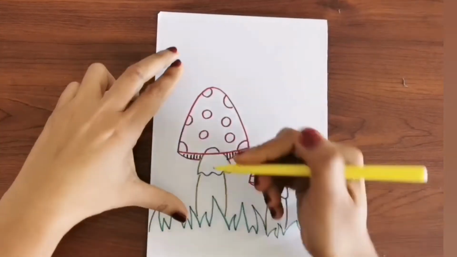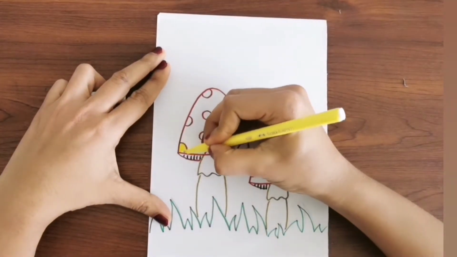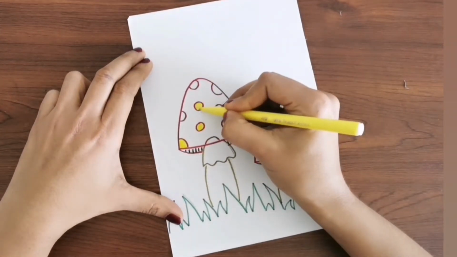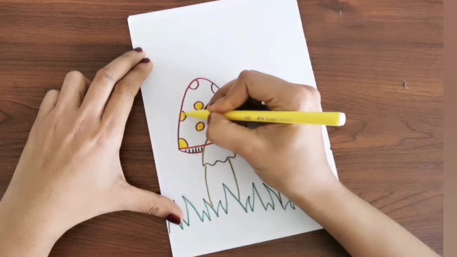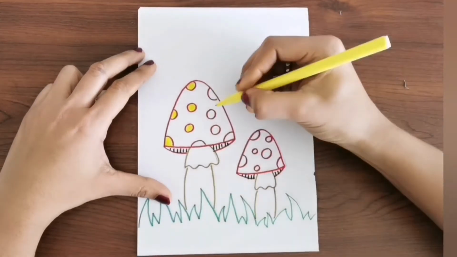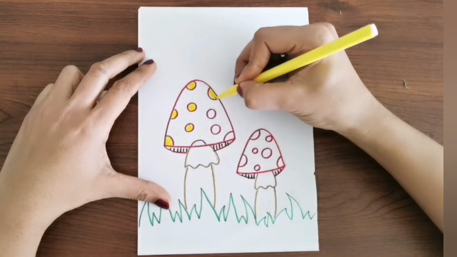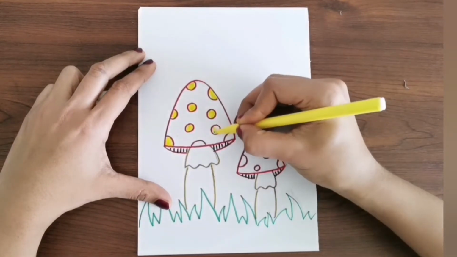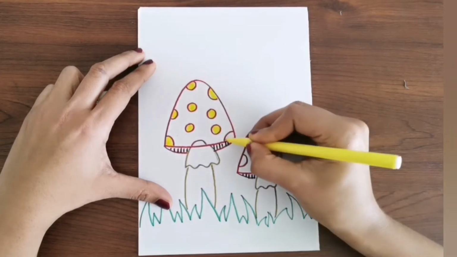We will erase the pencil marks completely, and I'm filling these yellow parts with a sketch pen itself because it's a tiny area to fill, so we can make it beautiful using sketch pen. So using this we have completely done the sketch pen part. The first medium is almost done.